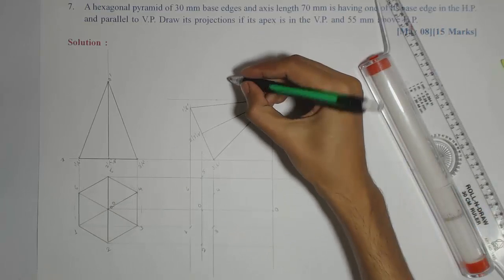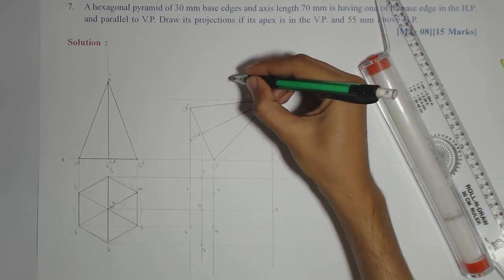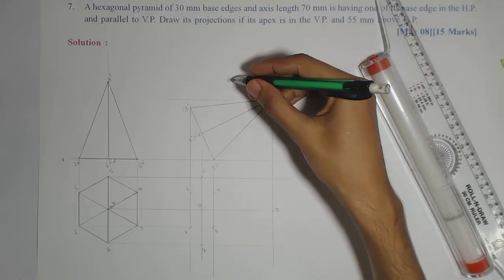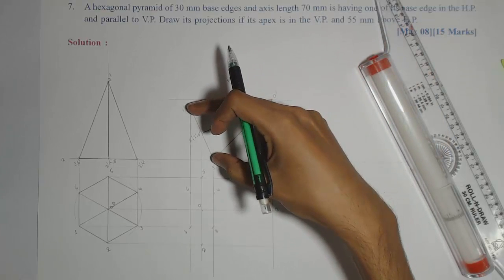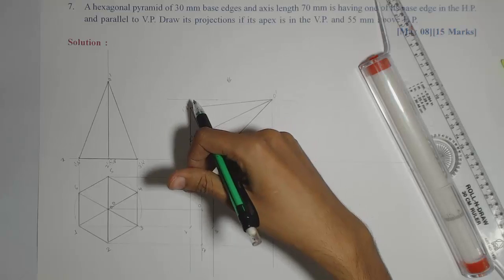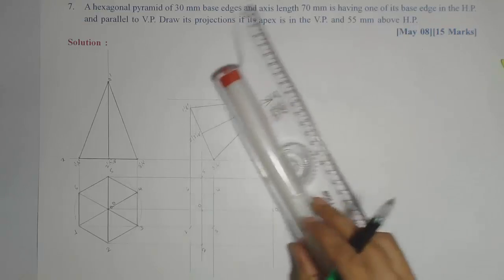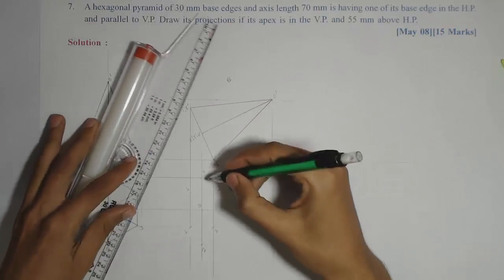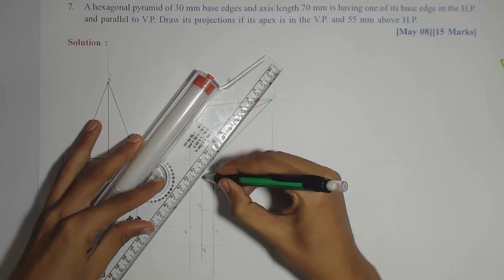So now for visibility, we'll see the observer position. For the observer from this direction, the base is not visible to him. So all the base edges, excluding the edges lying on the boundary, will be dotted. So first we'll mark the boundary. So 5 to 6 is on the boundary.